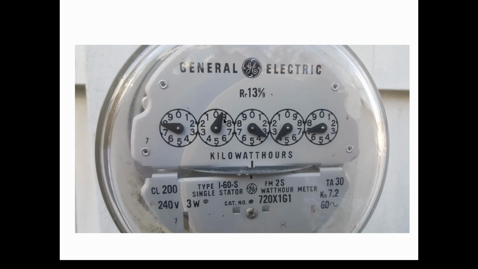So now we've got 7, 9. The next one, 0, 1, 2, 3, hasn't gotten to 4 yet, so we'll call it 3. So we're 7, 9, 3. This next one, 0, 1, 2, 3, hasn't quite gotten to 4 yet, so we'll call it 3. So we're 7, 9, 3, 3. And the last one, 0, 1, 2, 3, 4, 5, 6, 7, and it's right on 7. So the reading is 79337, okay? That's how many kilowatt hours this meter has read since the last time it got reset back to 0, all right?